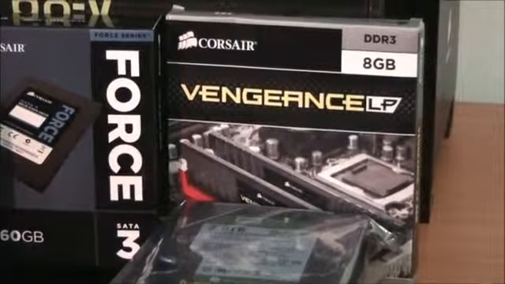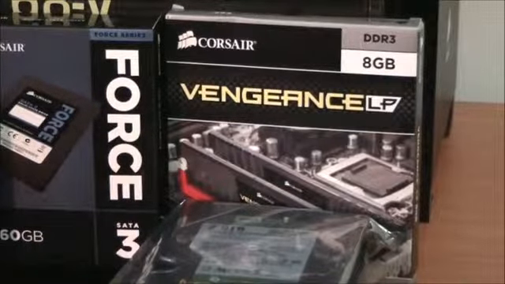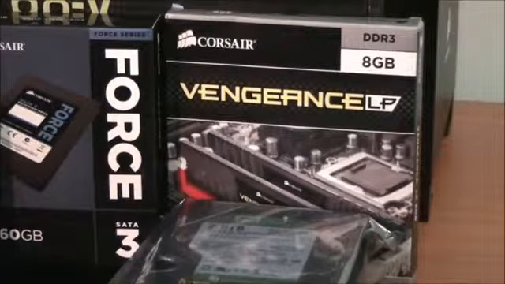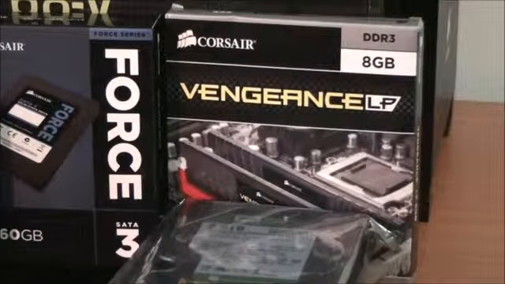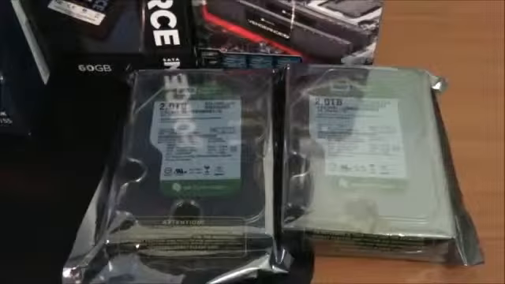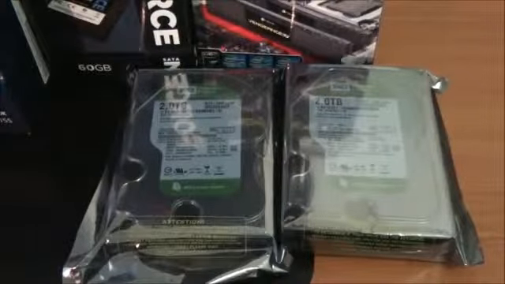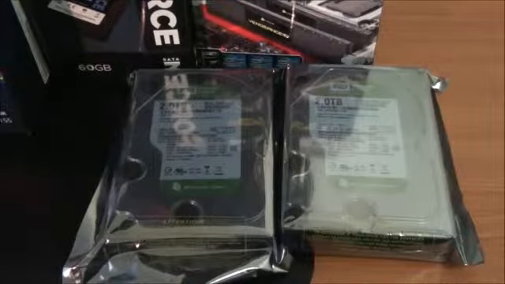The memory that I'm going to be using in the system is Corsair Vengeance low profile black DDR3. So I'm using 8 gigabytes of it. It's two 4 gig sticks, 1600 megahertz, 1.5 volts. For storage, I'm using two Western Digital Green 2TB drives for a total of 4 terabytes.